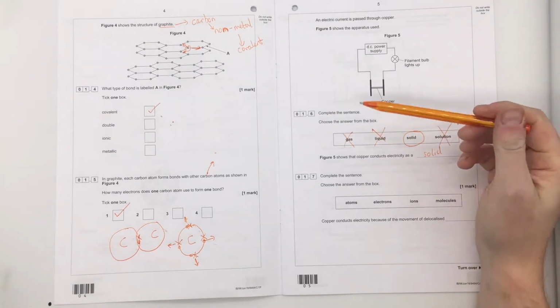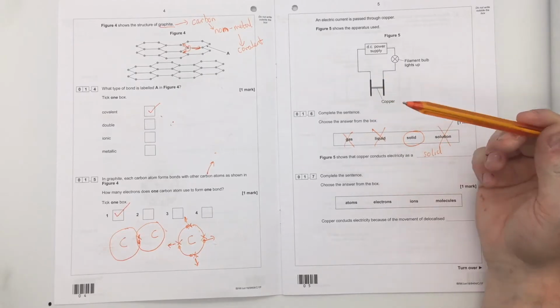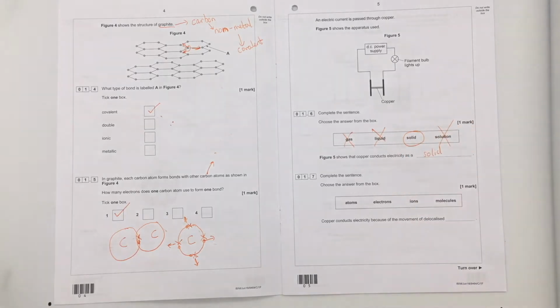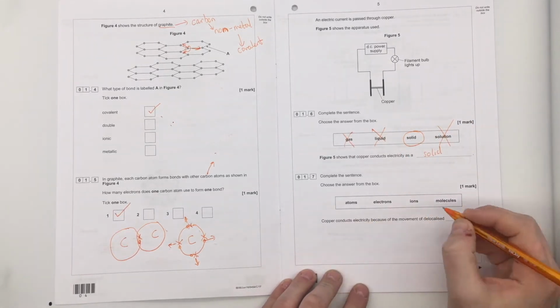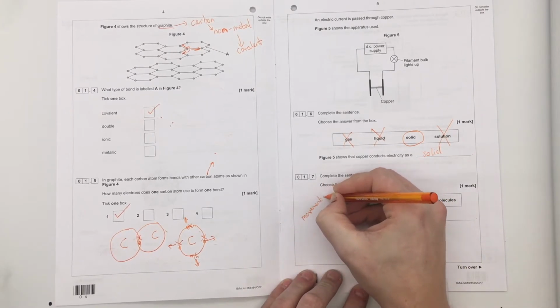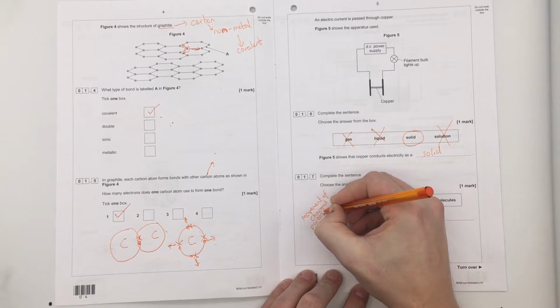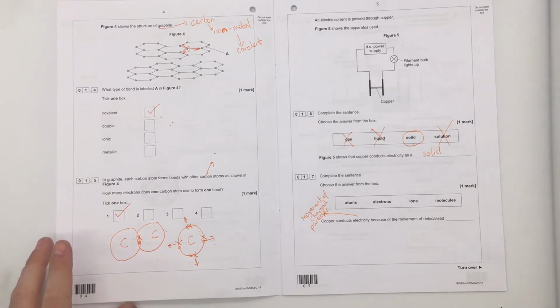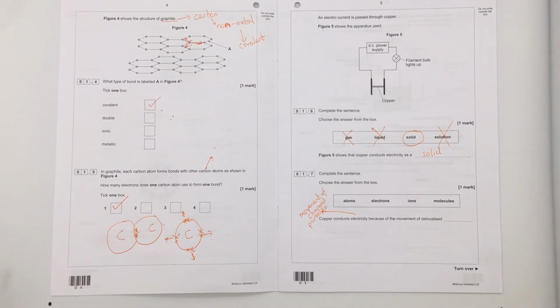Okay. 1.7. Choose the answer from the box. Copper conducts electricity because of the movement of delocalized something. What all electricity is, okay, is the movement of charged particles. Now, electricity is super complicated. I think it's one of the worst understood topics at GCSE. I often have said before that I don't think I truly understood electricity until I started being a teacher, right? I think I could explain stuff, but I never really understood what was really going on.